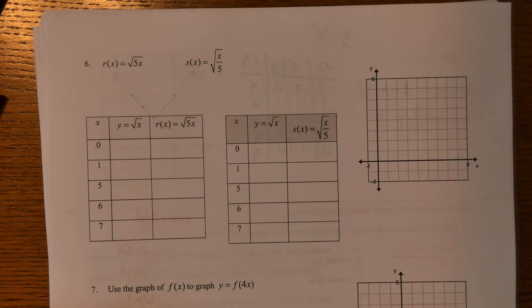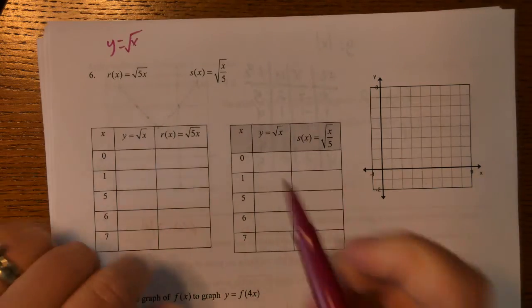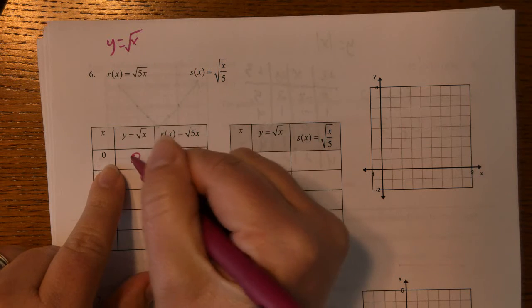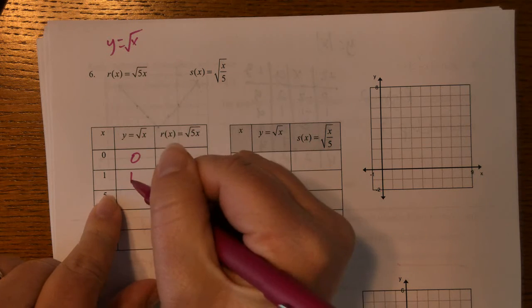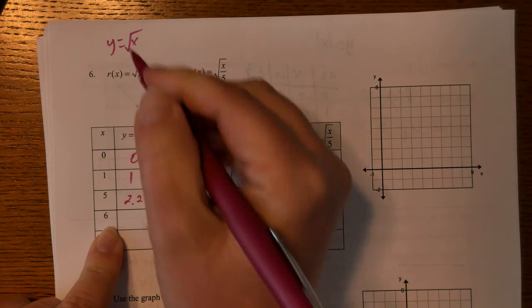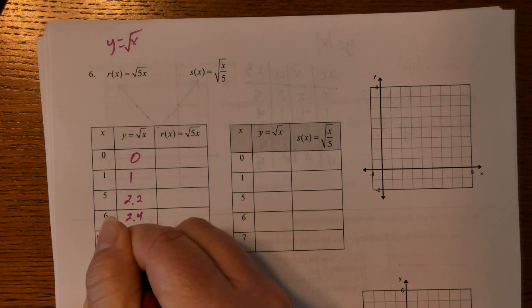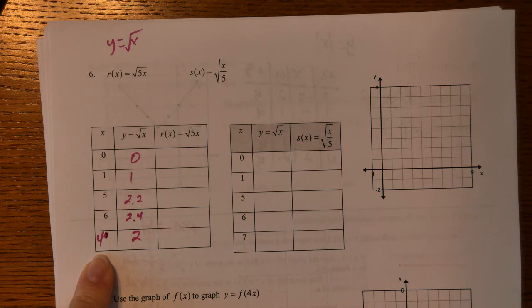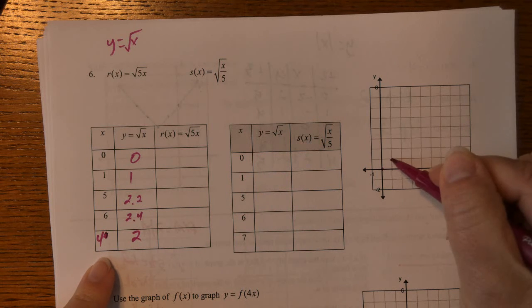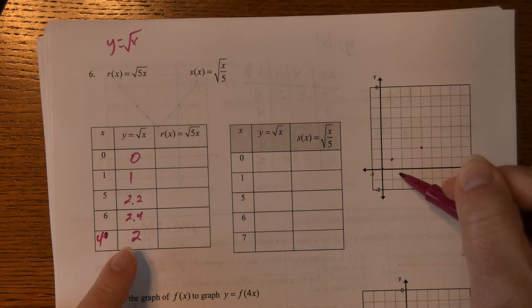Okay. Let's look at another one. Here's a square root function. Now remember, square root of x. If I put 0 in there, square root of x would be 0. If I put in a 1, square root of 1 would be 1. Square root of 5 would be like 2.2 or something like that. Square root of 6 would be like 2.4. Those are kind of messy. How about I make that a 4? Square root of 4 would be 2. Okay, so 0, 0, 1, 1, 4, 2. There would be a couple decimals there.